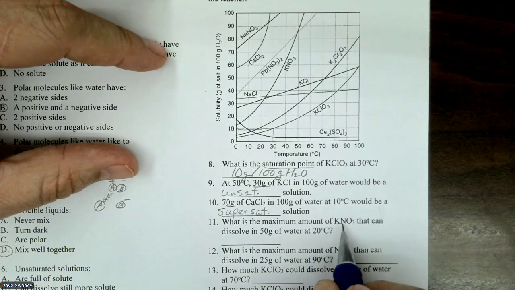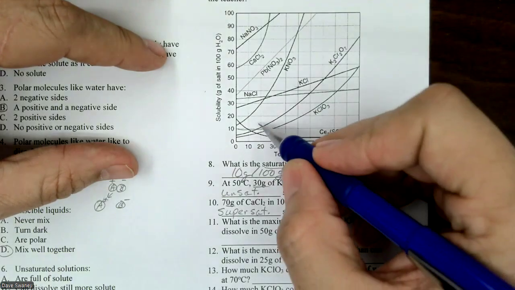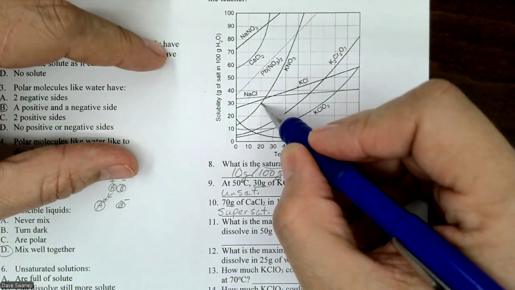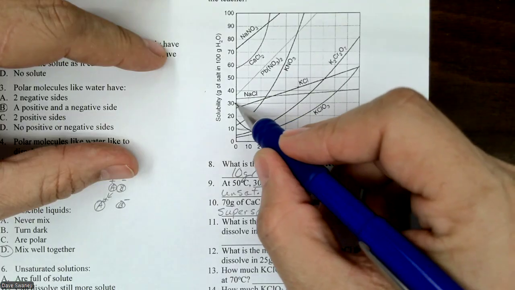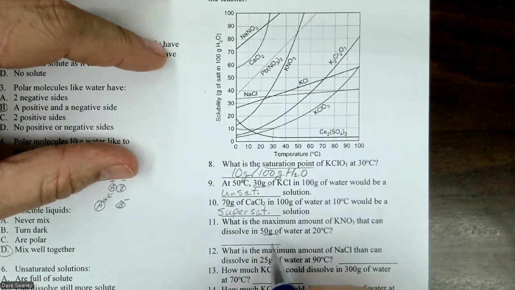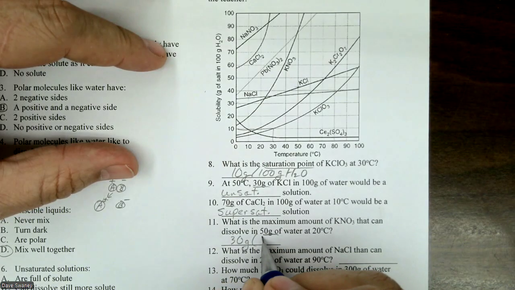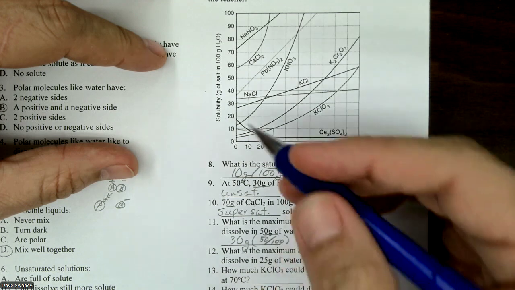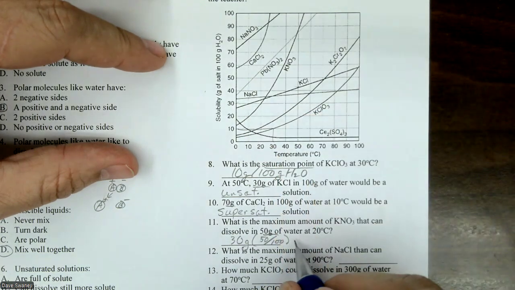What's the maximum of KNO3 at 20? 20, KNO3. The max would be 30 if you use 100 grams of water, and we're not. So it's the 30 original grams answer, but you're using 50 out of the 100 grams they thought you were. If you're going to use half the water, then you're going to dissolve half the amount, and that's 15 grams max then.